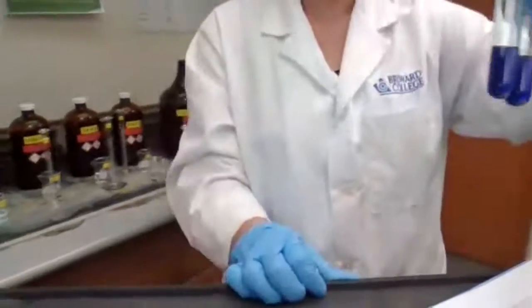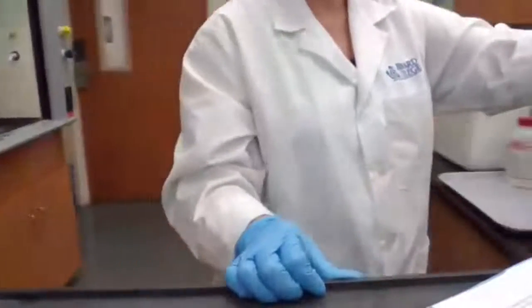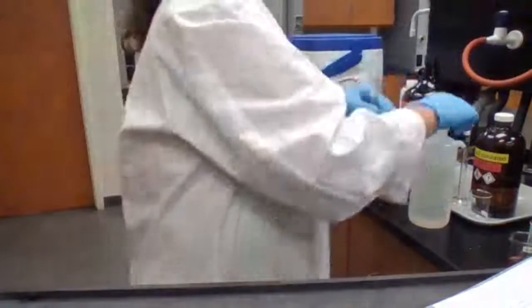I'm leaving one test tube in the test tube rack. To the other test tube, we are going to add deionized water.